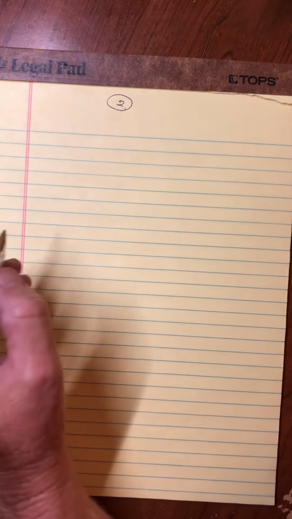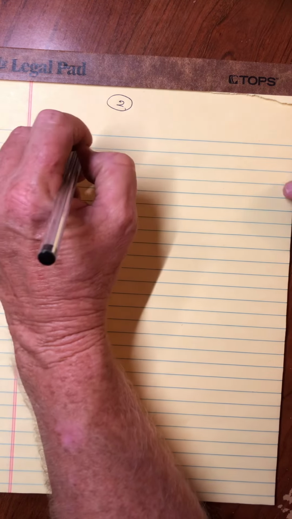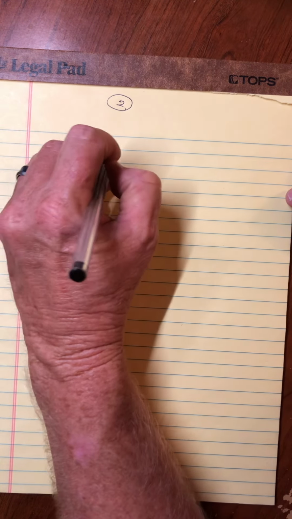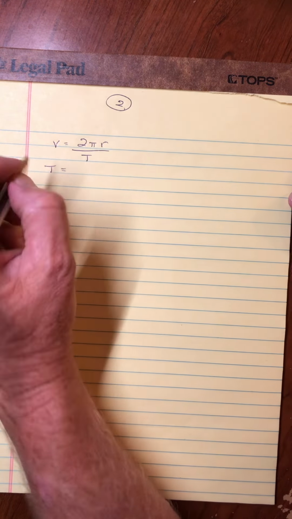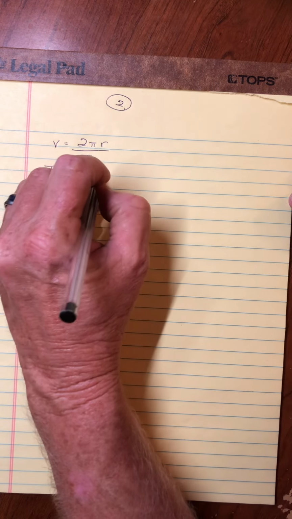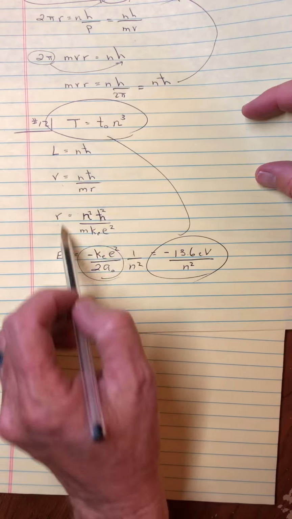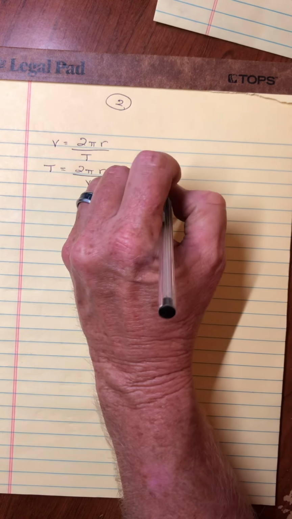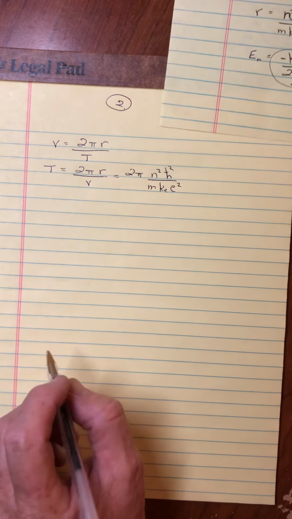And so once you remember all that, then this is pretty easy to do because you could say something like this: velocity, which would be the circumference to go around, 2 pi r, divided by the period, or rewrite it as period is 2 pi r over the velocity. And so I'll just write the 2 pi and then bring this back in here. So here is the r. So this would be an n squared, h bar squared, over an m Coulomb's constant times the charge squared.